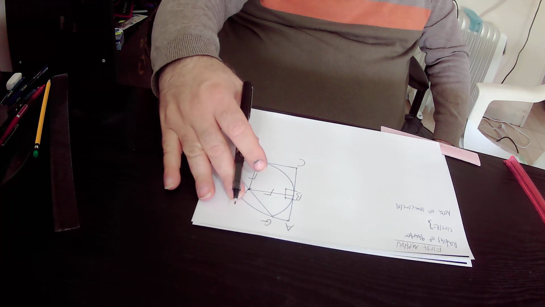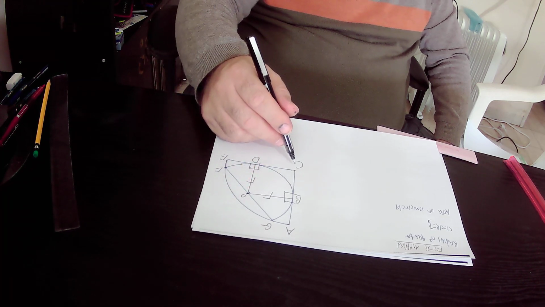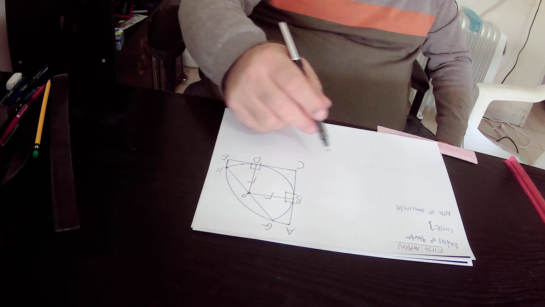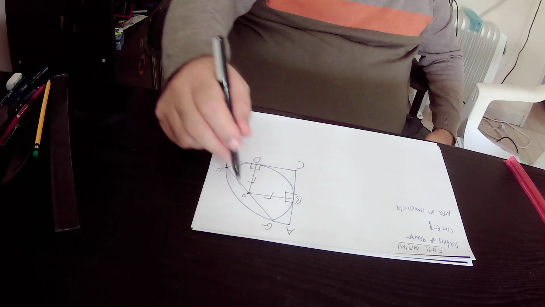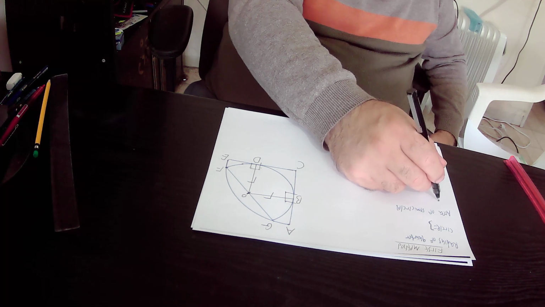And we know that C is the center of the quarter circle. I'll write it down.